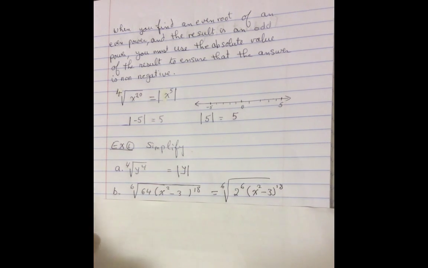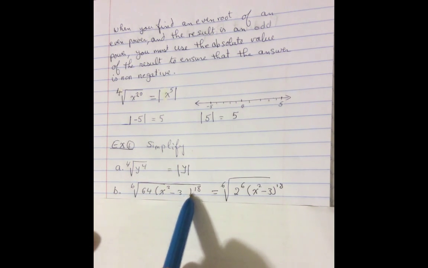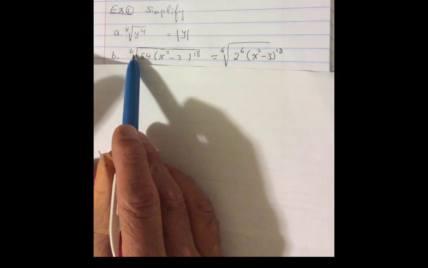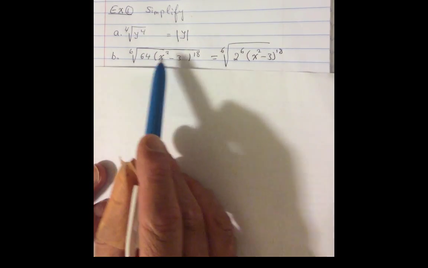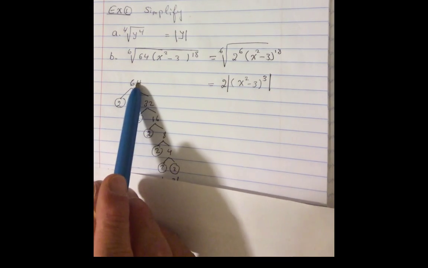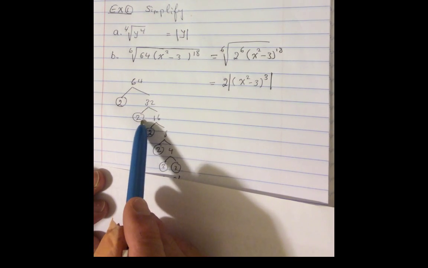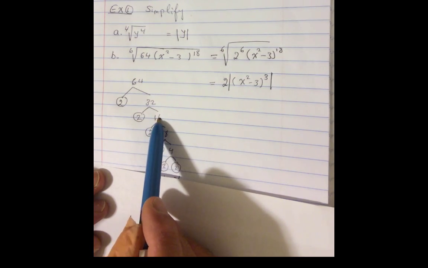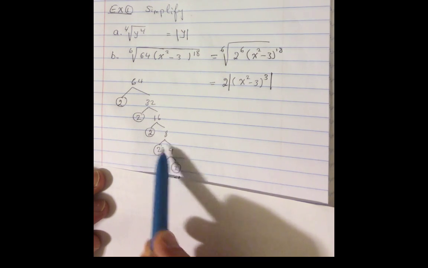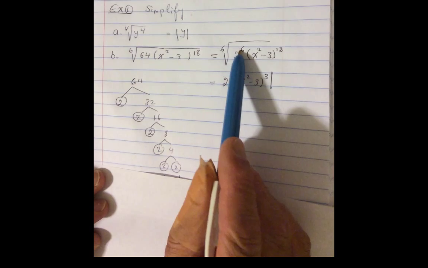Here's another example. You want to find the sixth root of 64 multiplied by x squared minus 3. All this quantity is raised to power 18. So 64, if we don't know what number times itself 6 times is going to give you 64, what you need to do is the tree factorization. 64, 2 times 32, 2 is prime, 32 is not. So we factor 32 again, 2 times 16, 2 is prime, 16 is not. 2 times 8, prime, not prime. 2 times 4, prime, not prime. 2 times 2. How many 2's? 1, 2, 3, 4, 5, 6. So it's 2 to the 6th power.